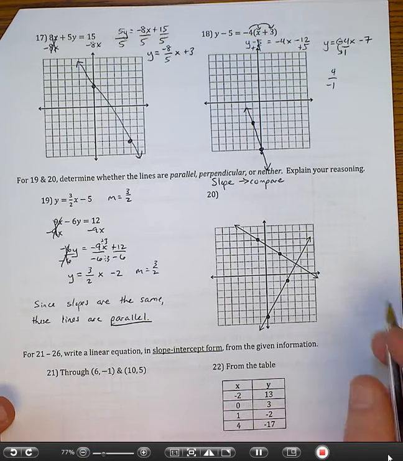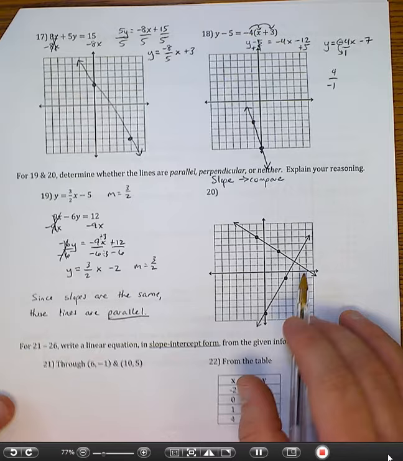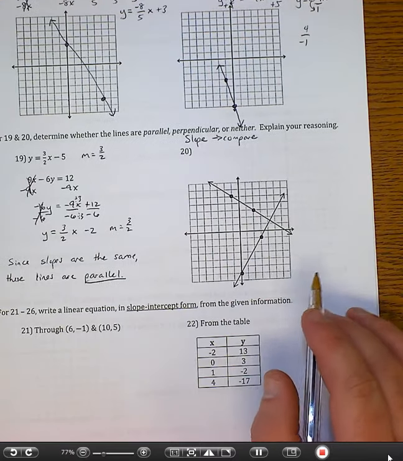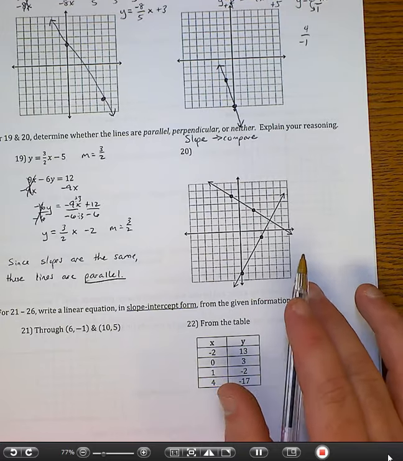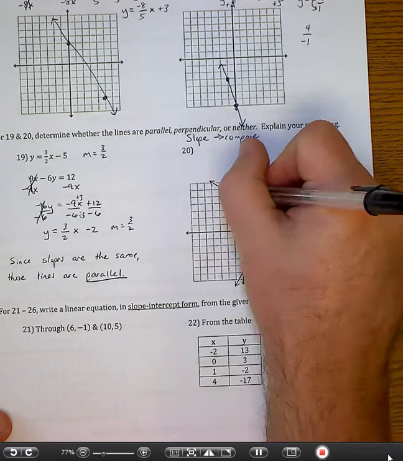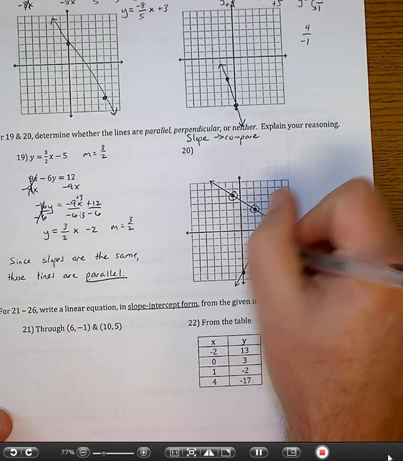Next one. A lot of people are going to look at this and say that they're perpendicular because they're touching. Okay? Touching does not mean perpendicular. We still have to look at their slopes. And that's what these points are there for. We are using those to find the slope.